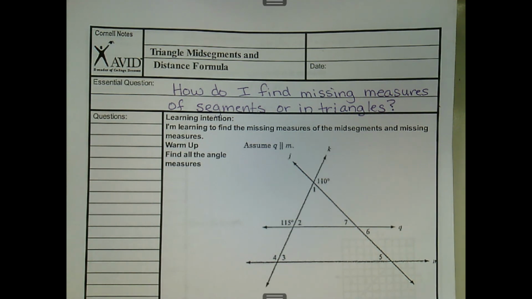So those would be angle measures. Okay. So, find all the angle measures. We're going to assume that Q is parallel to M. So pause the video and see how many of those missing angle measures you can find. Well, I hope you try it on your own.